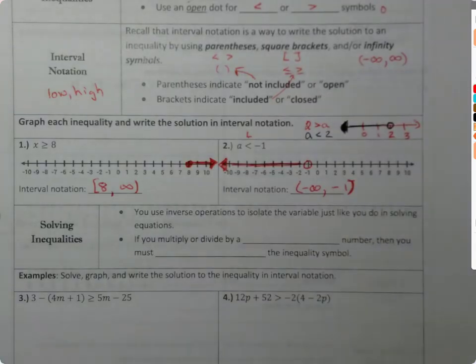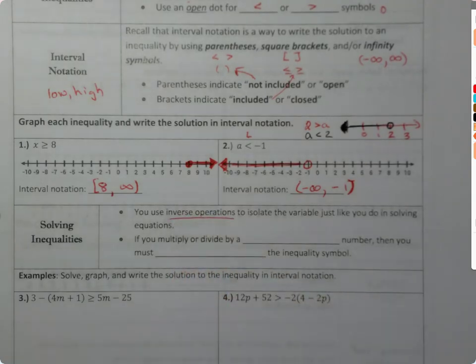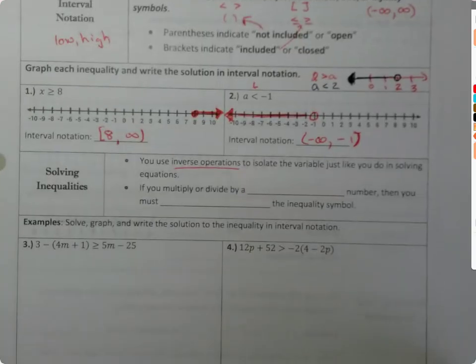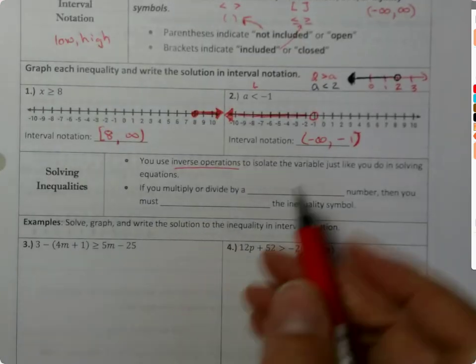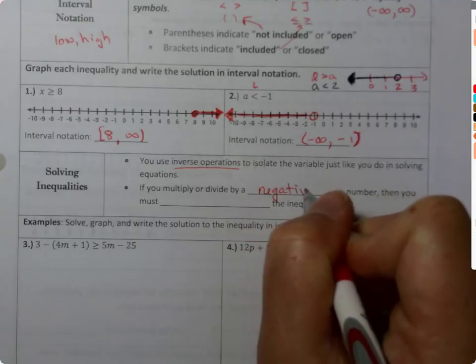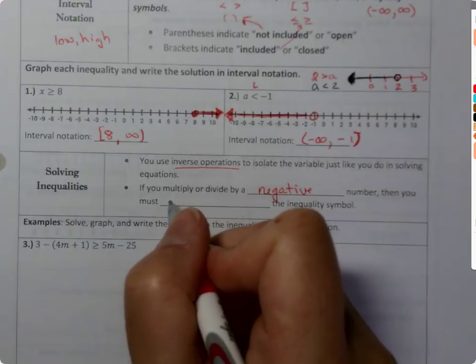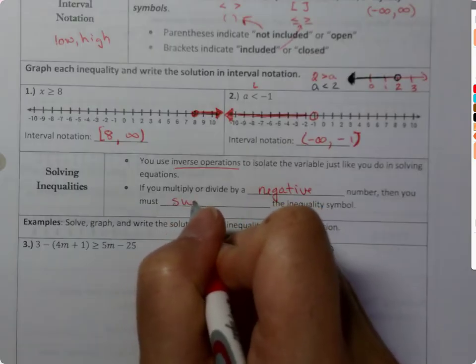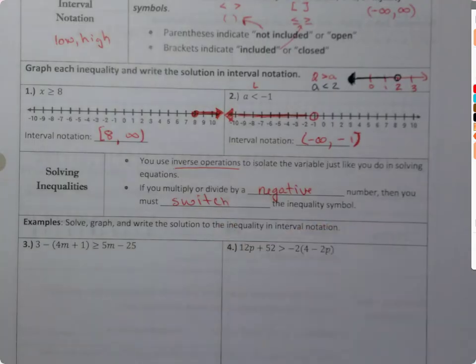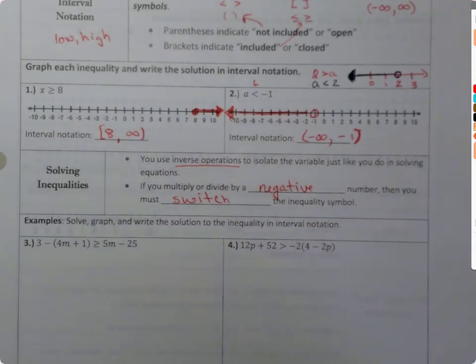So we're going to back it up and we're going to solve inequalities. We're using our inverse operations and the order of operations to solve inequalities. Reminder, if you multiply or divide by a negative number, what do you have to do? You must flip or reverse the inequality. You must switch the inequality symbol. All right, we'll talk about why in a minute, but we'll come back to that.